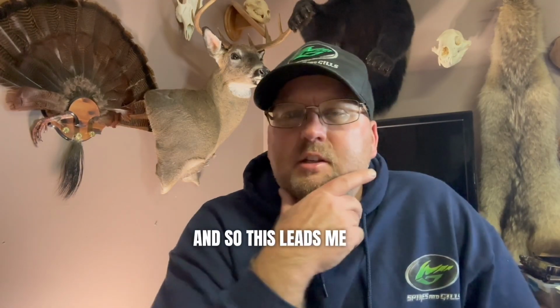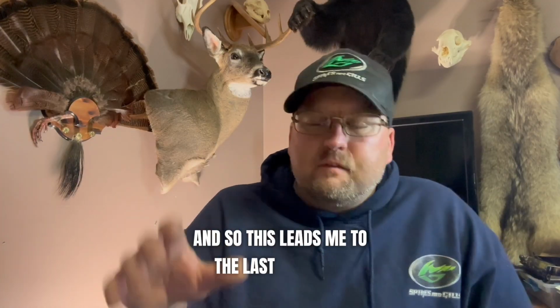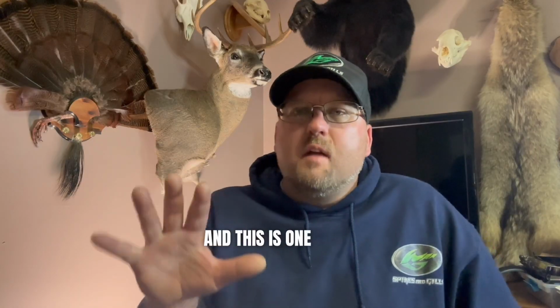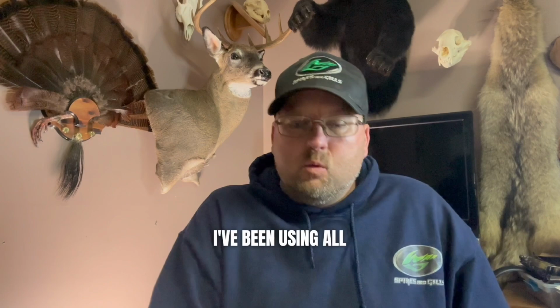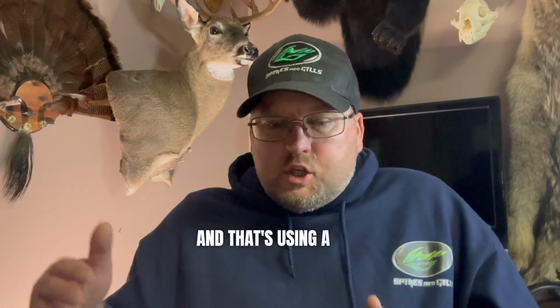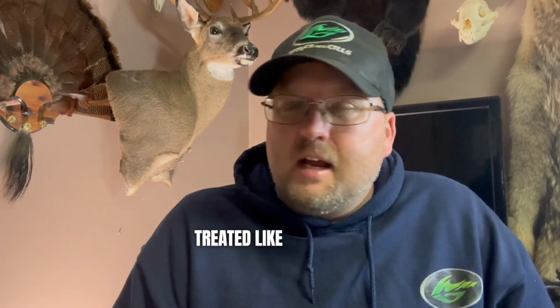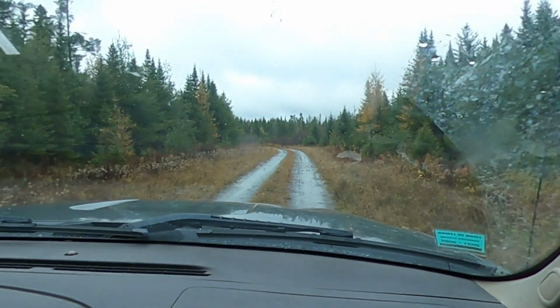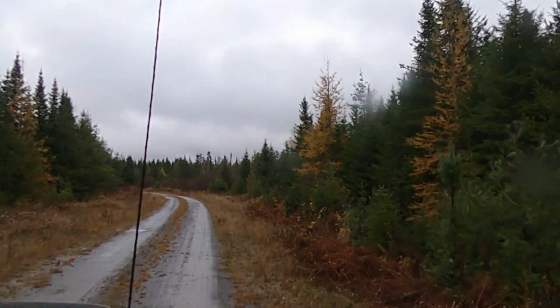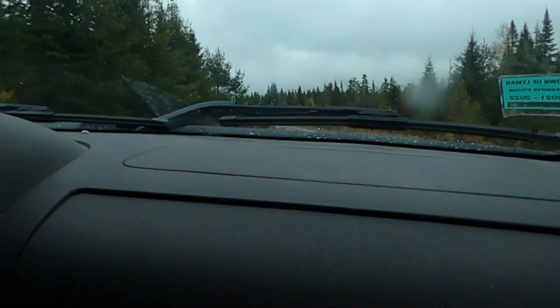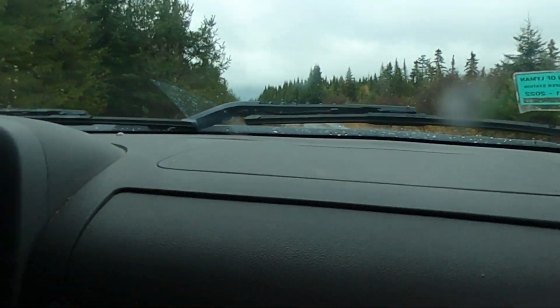And so this leads me to the last and 5th method for access and entry. This is one that I use currently, and I just used today on my hunt. I've been using it all week. That's using a dirt road that's almost treated like a highway, like a regular tar road, a very busy road. This dirt road comes and goes through the woods that I hunt, and it's driven by Russell Manchester, the guy that's doing the logging.